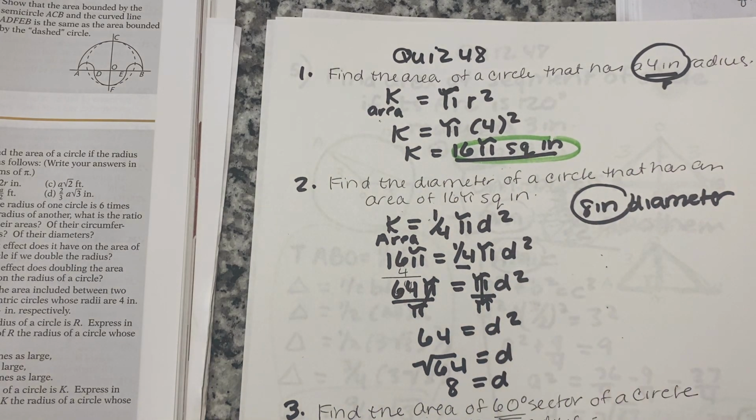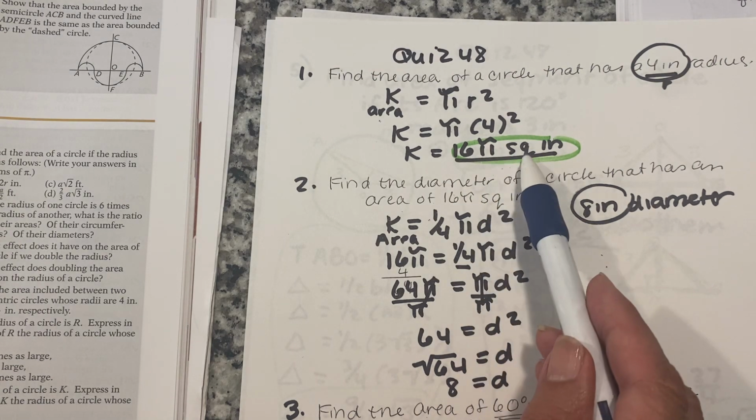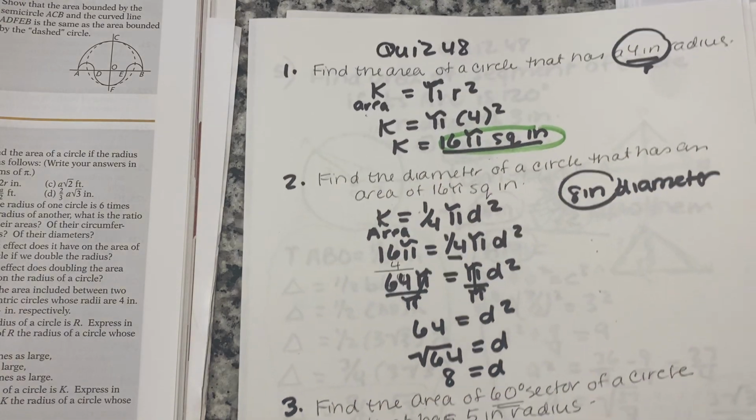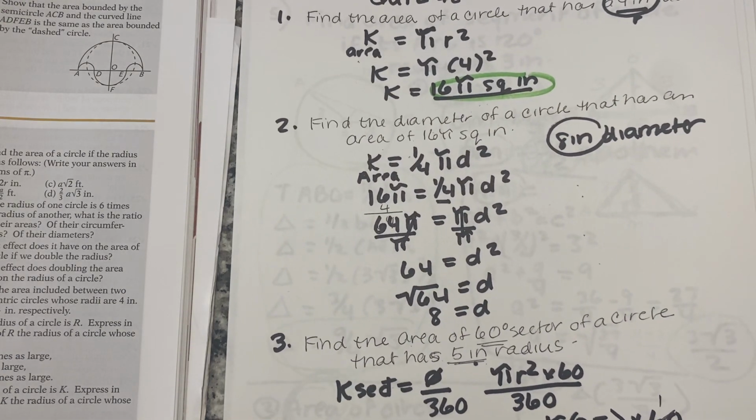They're not asking you to get your calculator and figure out pi, they just said leave it in terms of pi. So we can just say it equals 16 pi square inches. Make sure you put square inches for area. Oh, easy one. Let's go on to the next one.